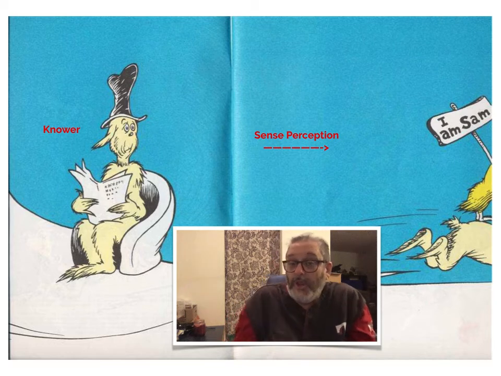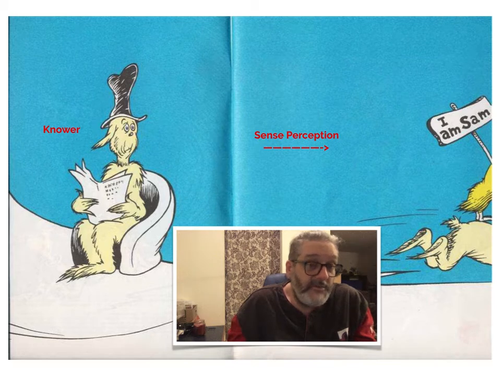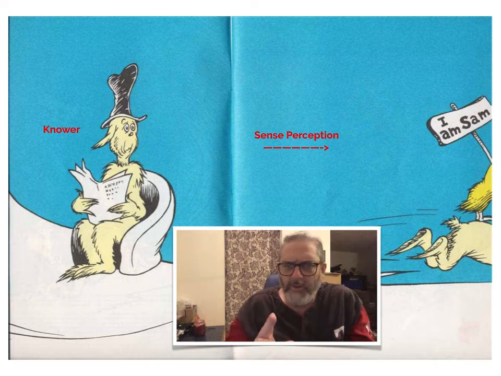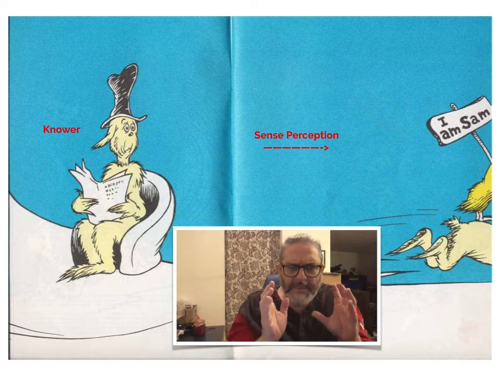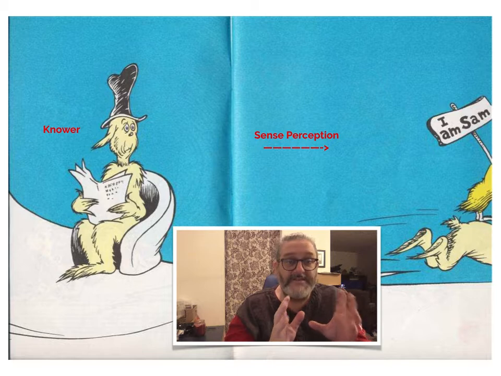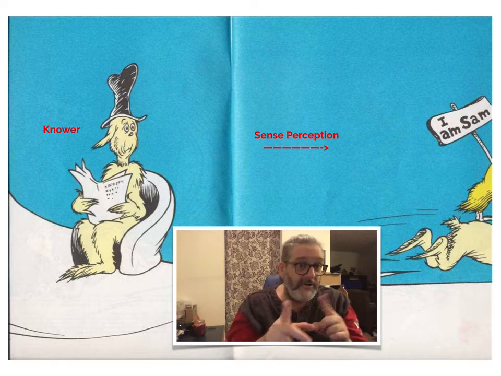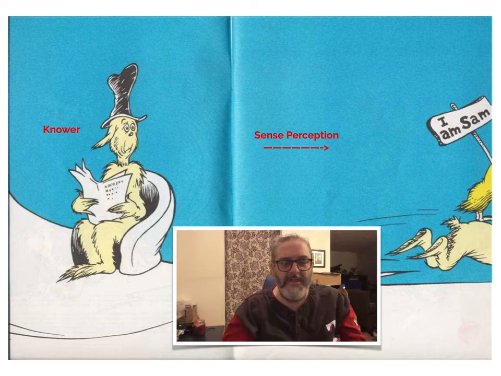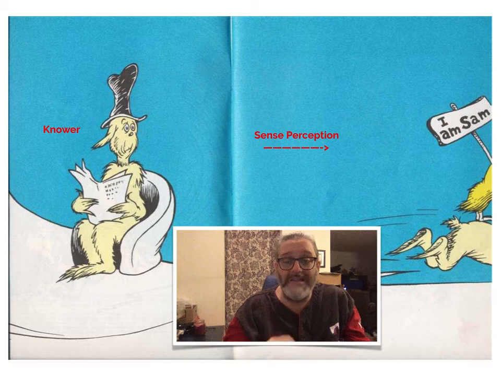He is also a knower. And if you were to think about it, looking at a newspaper, he is using language as his way of knowing. But what we're interested in here is the action. As Sam runs through on his critter, the conductor has sense perception. He sees Sam, he sees the critter, he sees them run through. This is direct observational knowledge, or sense perception.